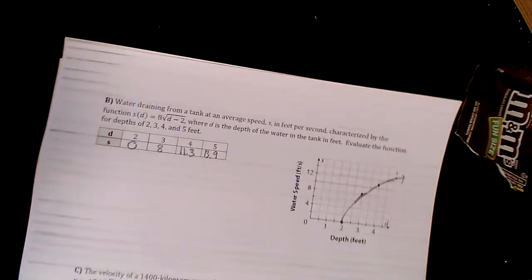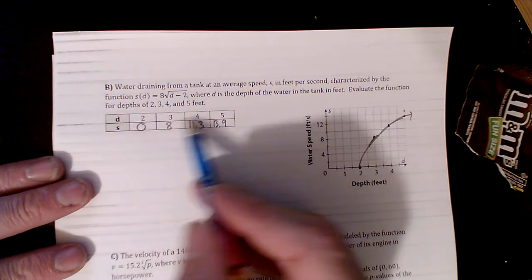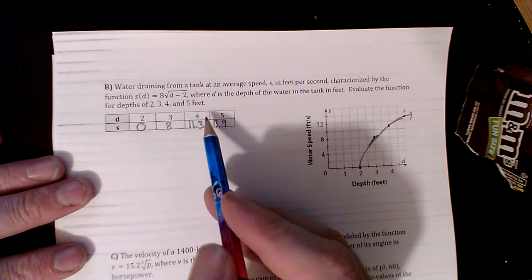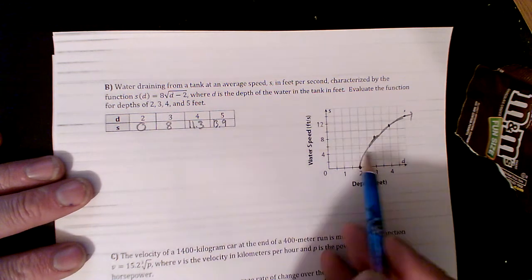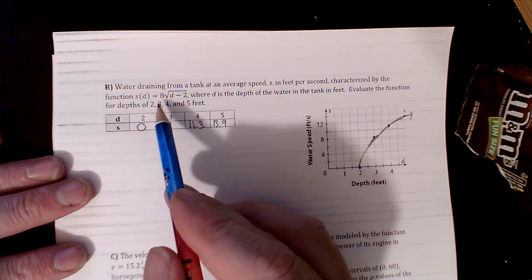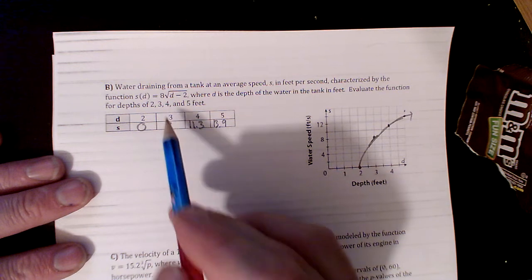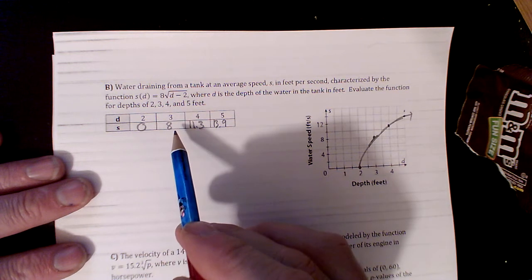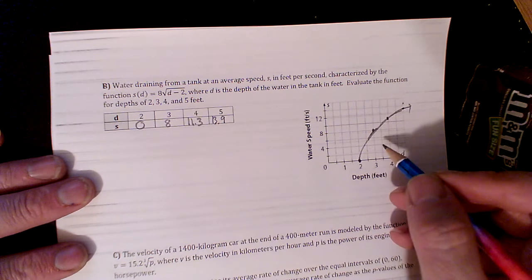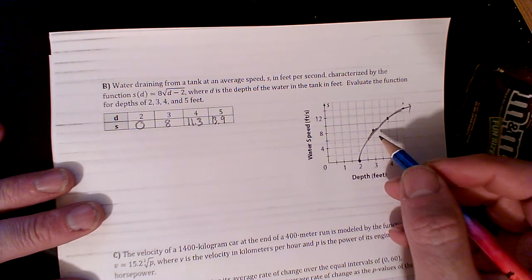Right? This one, all they asked you to do is plug in values. That's all they said. Evaluate the functions for 2, 3, 4, 5, and graph it. So it's just kind of plugging in numbers for your depths, right? This is the water draining from a tank at an average speed, characterized by this function, all right? And you can just go through and fill that out. That's all it asks you to do, evaluate the function.